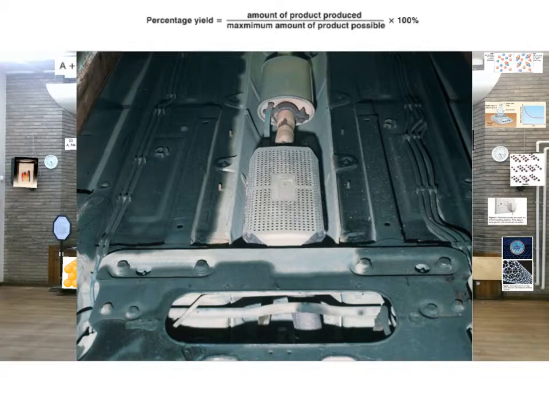A catalyst speeds up the rate of a chemical reaction. A catalyst is not used up during a chemical reaction. Different catalysts are needed for different reactions. Remember, catalysts change only the rate of reactions. They do not change the products.